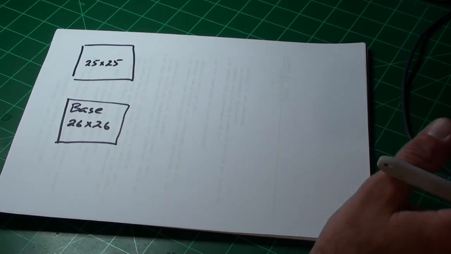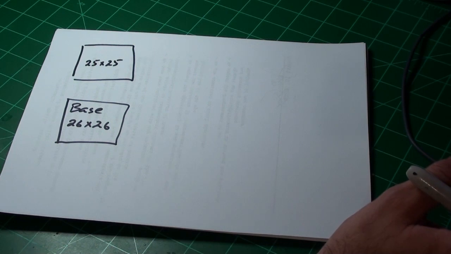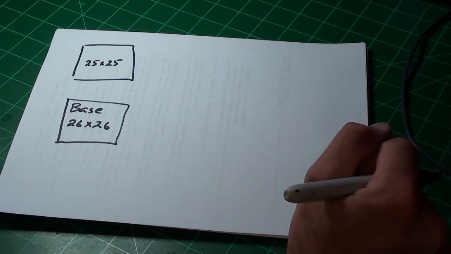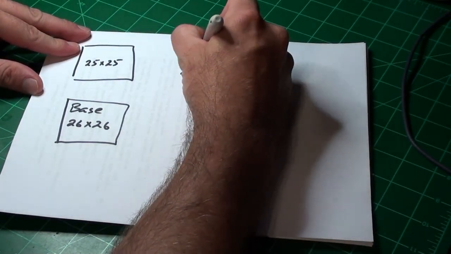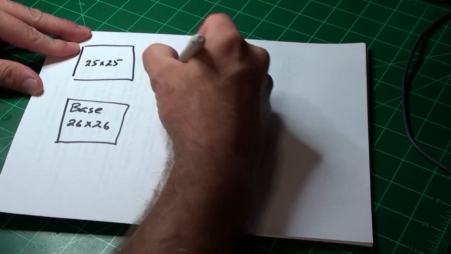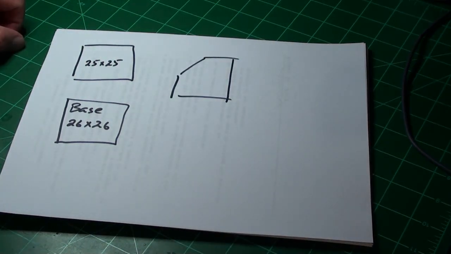Okay? Now, what I wanted to do for the sides, basically, the shape I wanted for the sides looked like this.